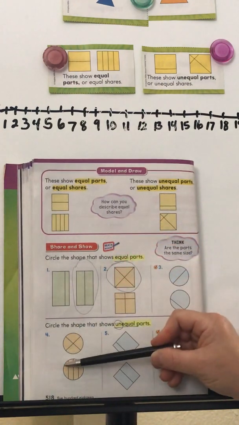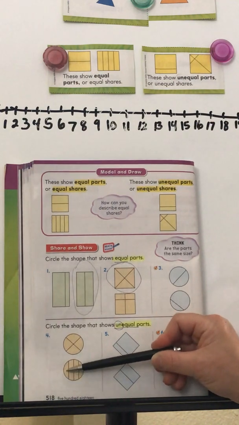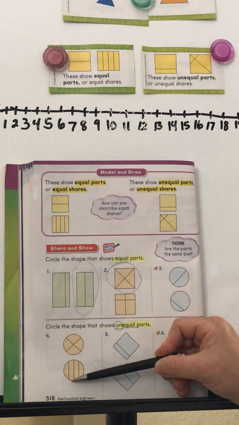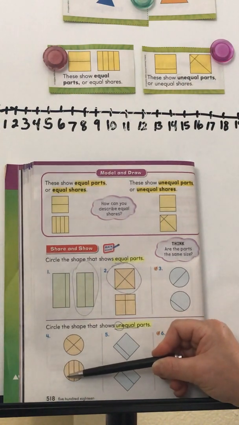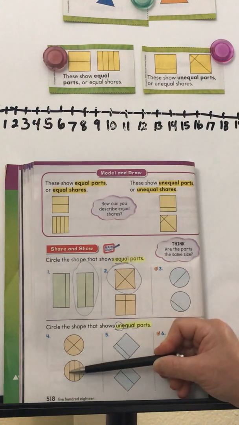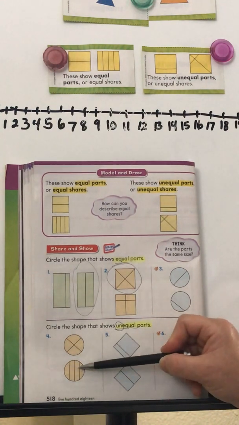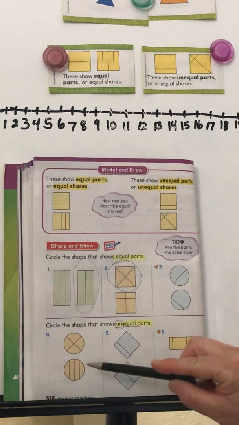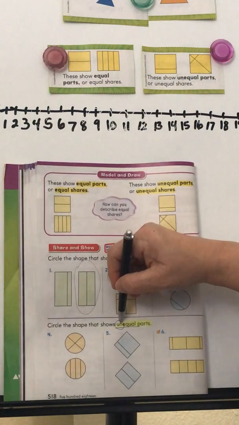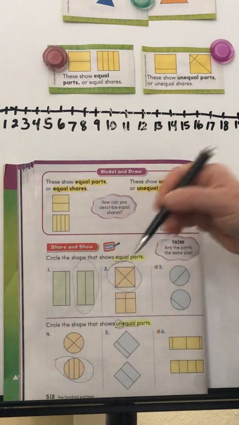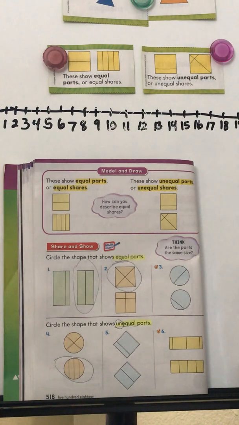Now look at this one. If you get this part, is that the same as if you get this part? This part has a curved part and it's a little bit shorter. This is a little bit longer and it's skinnier. So are all of these parts the same? No. This one shows unequal parts. So remember, this time we're circling unequal, the ones that are not the same. So you make sure you read your directions very carefully.